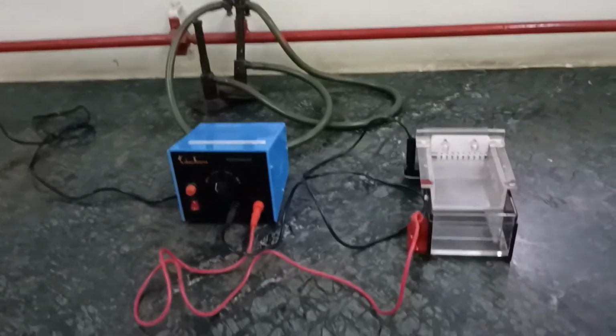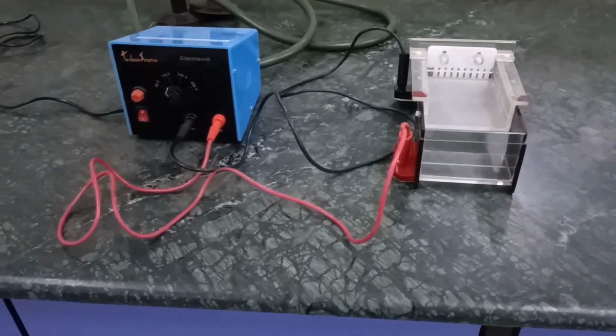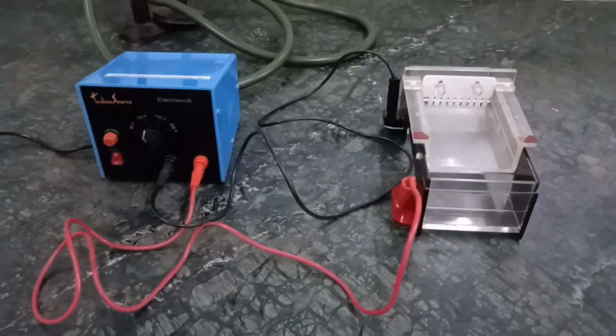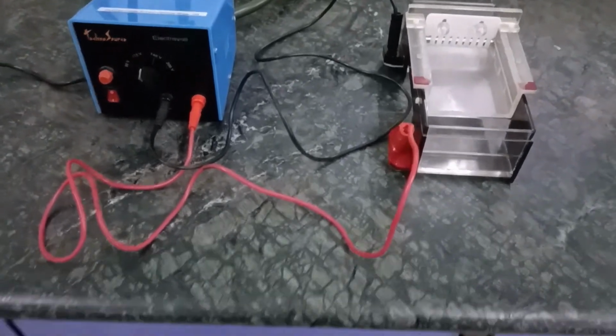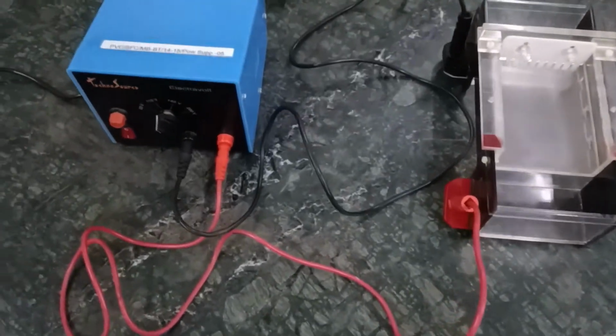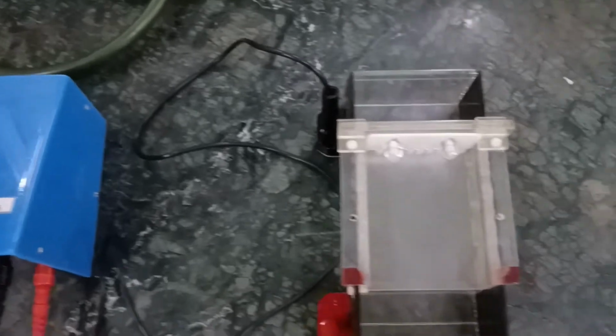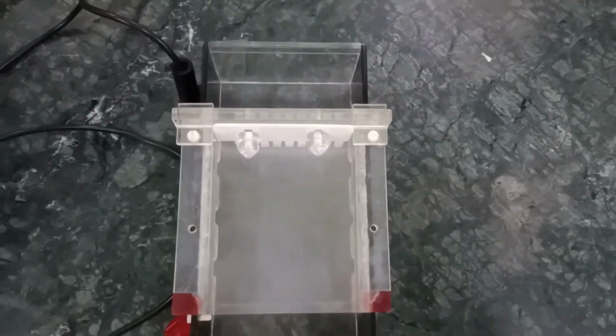So over here, one of the instruments which you can see is called a horizontal gel electrophoresis. Now this horizontal gel electrophoresis is used to carry out agarose gel electrophoresis, that is to separate the DNA. So this is how the instrumentation looks like, and this is the power pack.